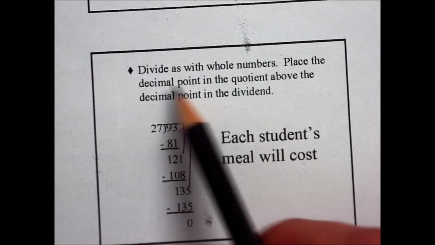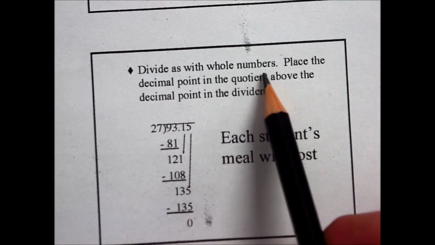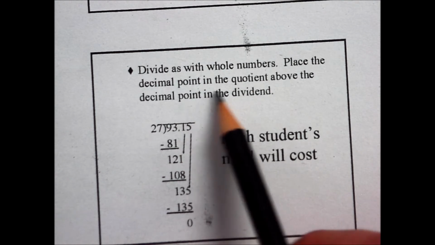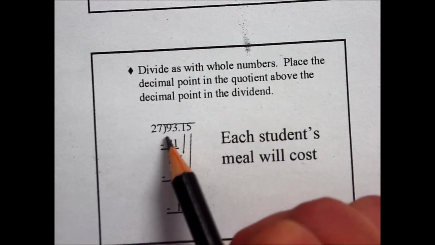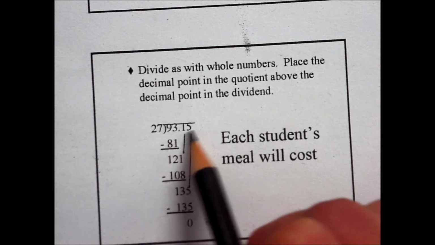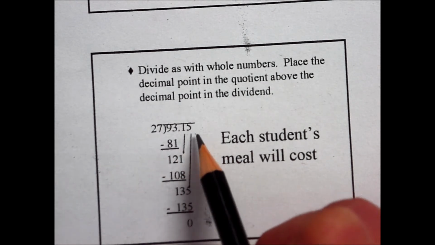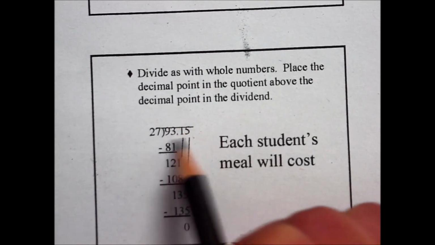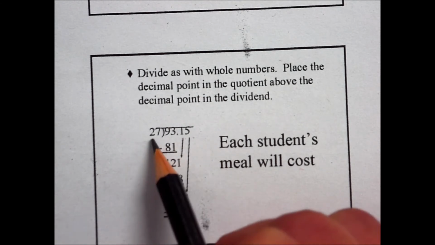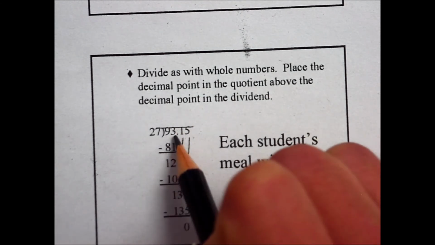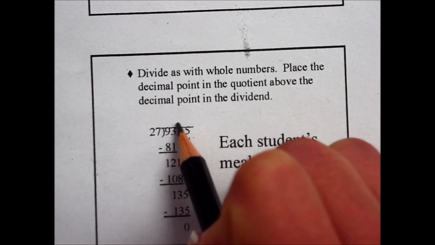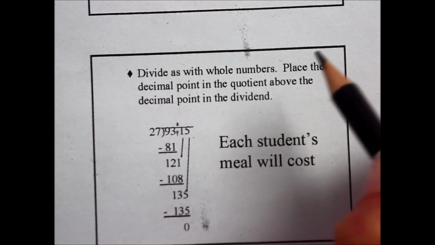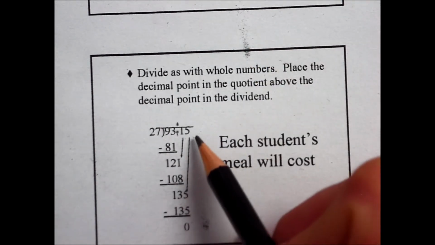To divide, we will work with these as with whole numbers. Place the decimal point in the quotient above the decimal point in the dividend. So $93.15 is what's being divided. So it is inside the house, and the 27 students are knocking on the door. Okay, I don't have a decimal out here, so I will just place this decimal in our answer. And now it's time to divide.